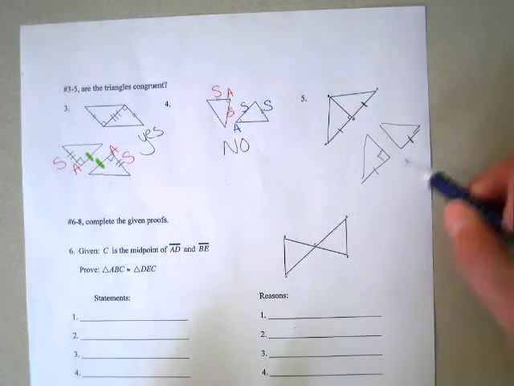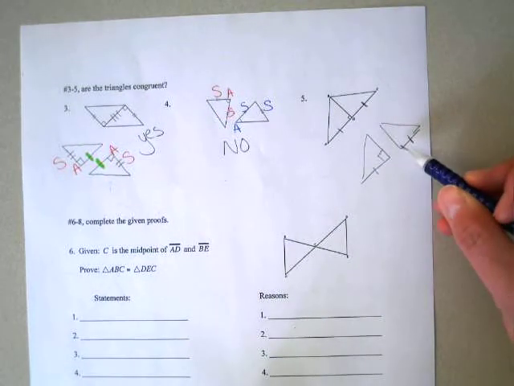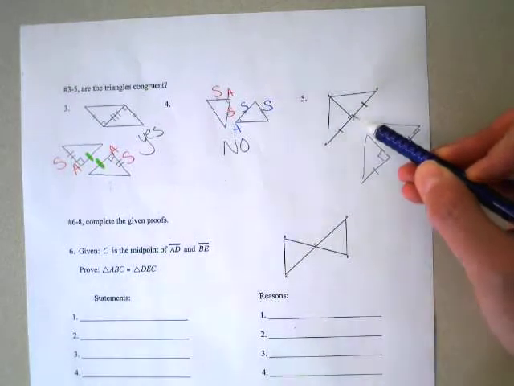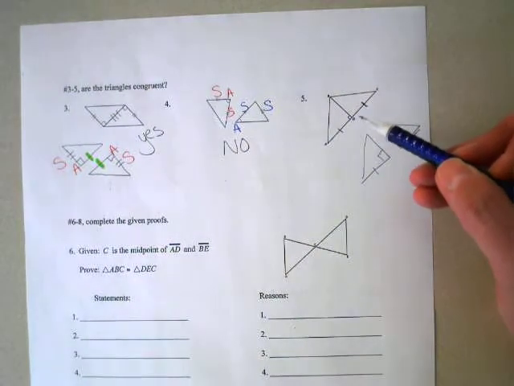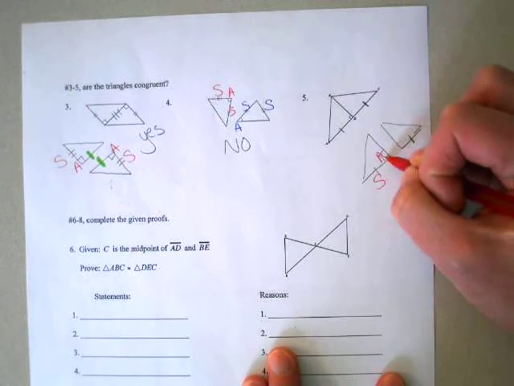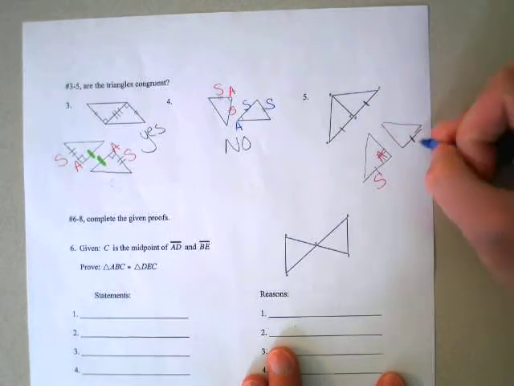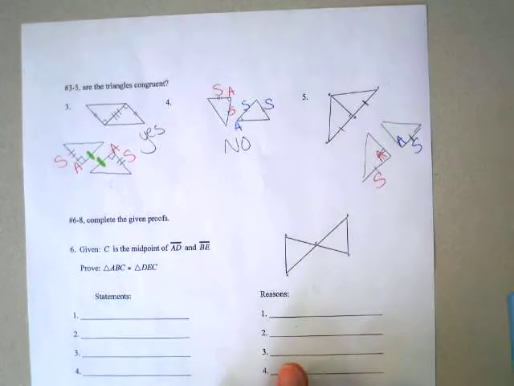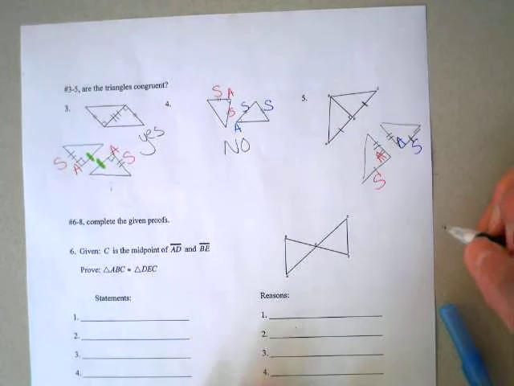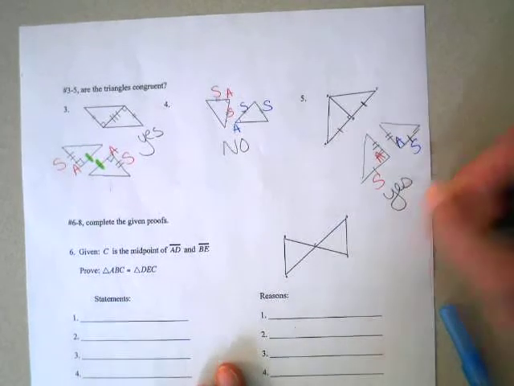Now, the angle might be the hardest part, wouldn't it? Because your brain sees this and says, well, then the other side is 92. Your brain says that. It's a little bit harder to do it in steps. But I would agree with you. I've got a side and an angle. I've got a side and an angle. And again, those two triangles are sharing this piece. So I would agree, yes, this is congruent.